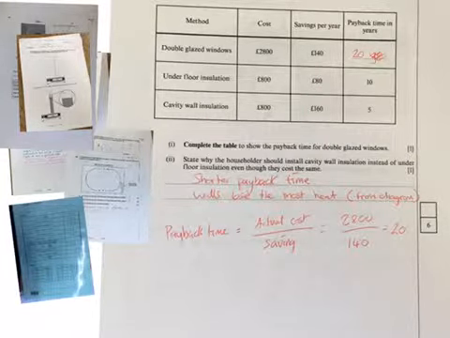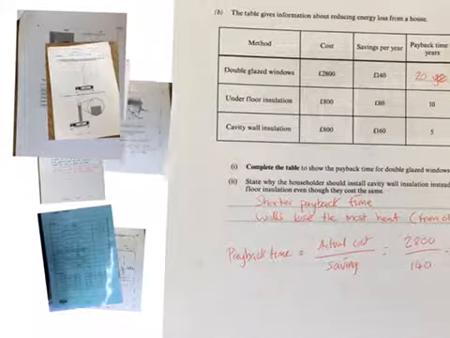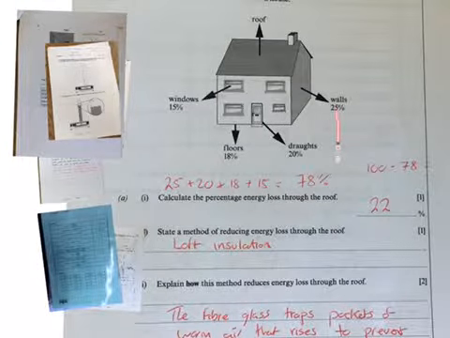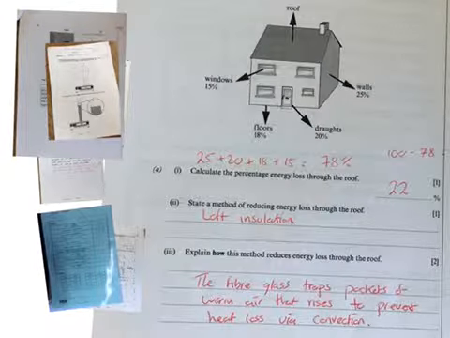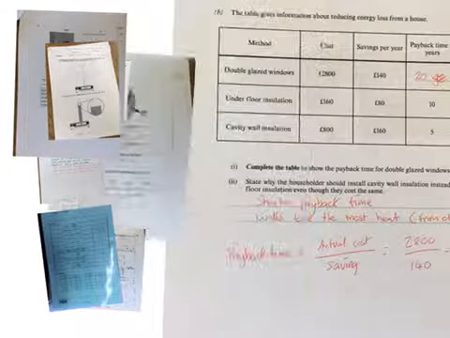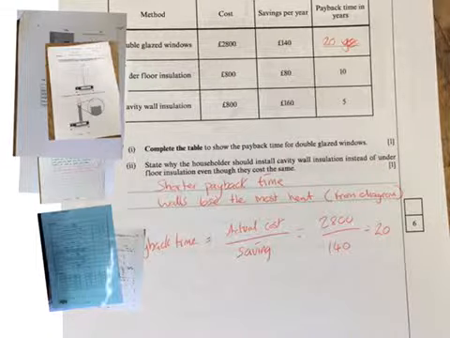And also, if you look at the diagram, walls lose 25% of the heat, whereas underfloor insulation only loses 18%. So I'm going to go for the biggest loss of heat, and I'm going to try and reduce that. But it's only worth 1 mark, so any of those would be sufficient.